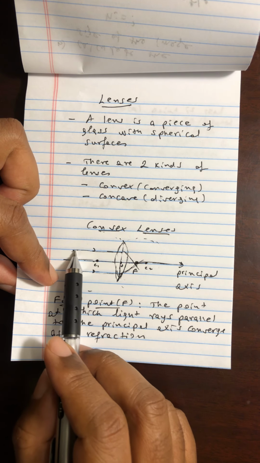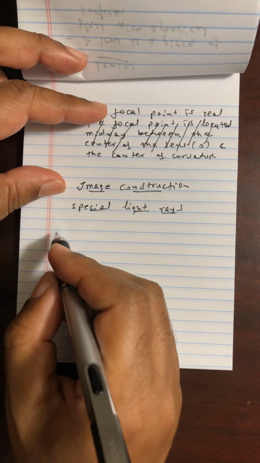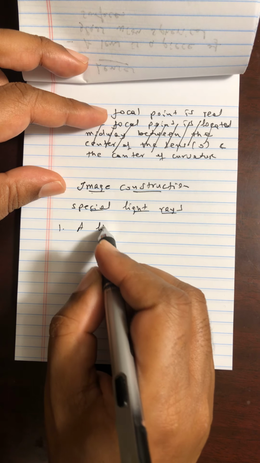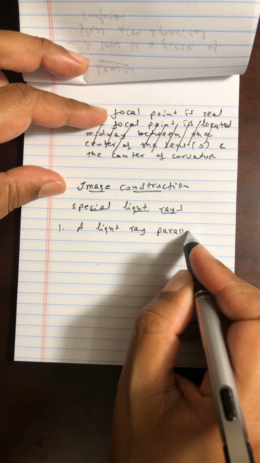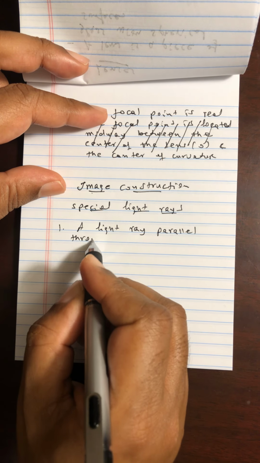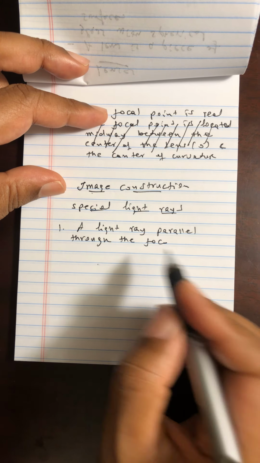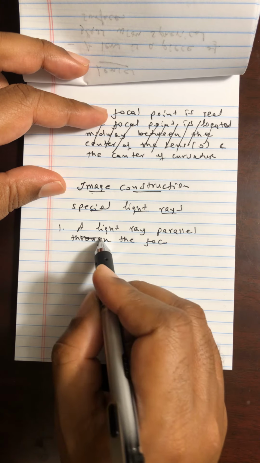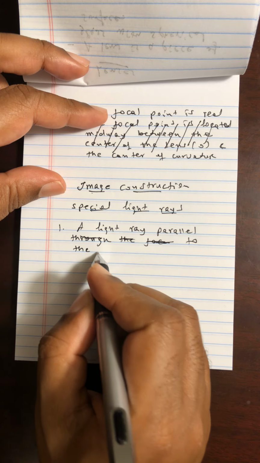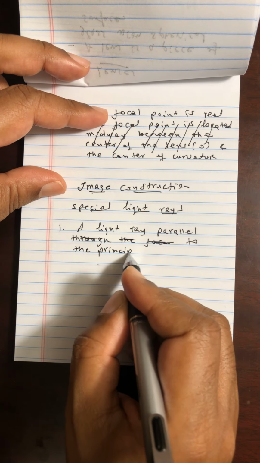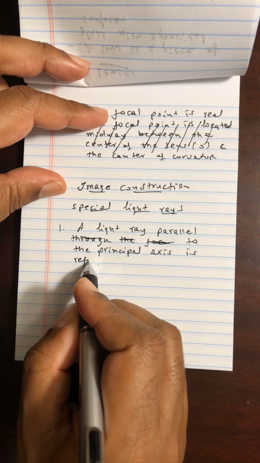A light ray parallel to the principal axis is refracted through the focal point.